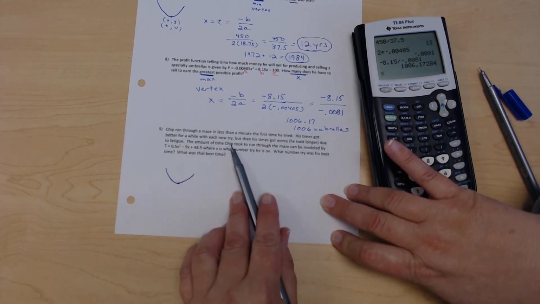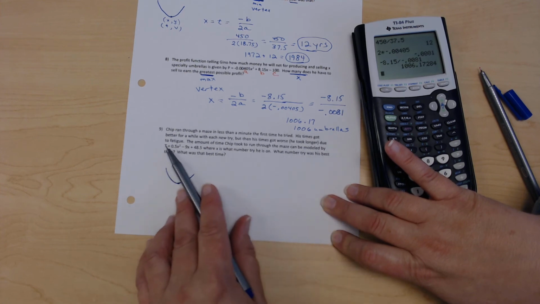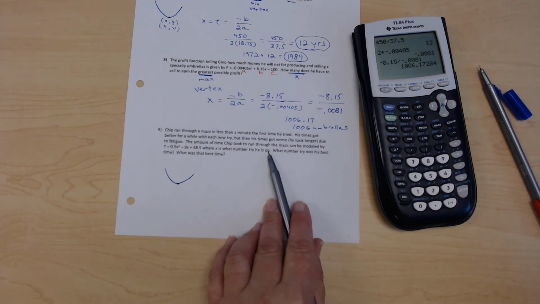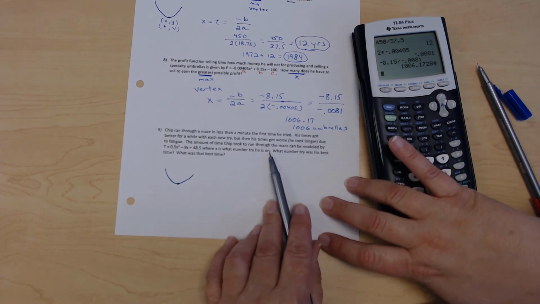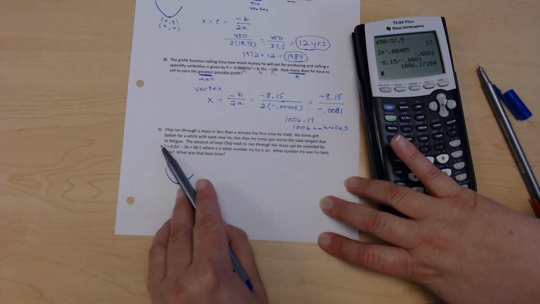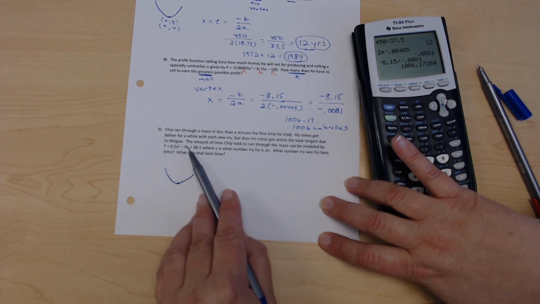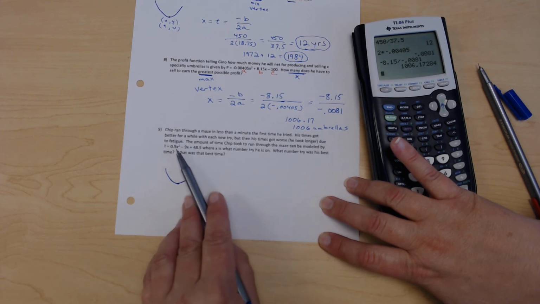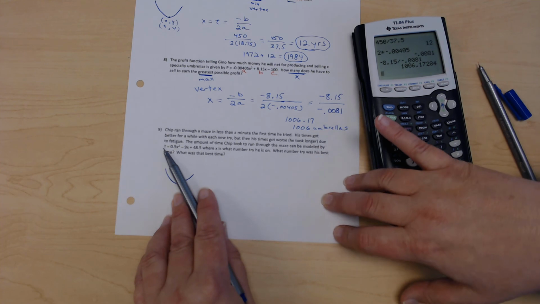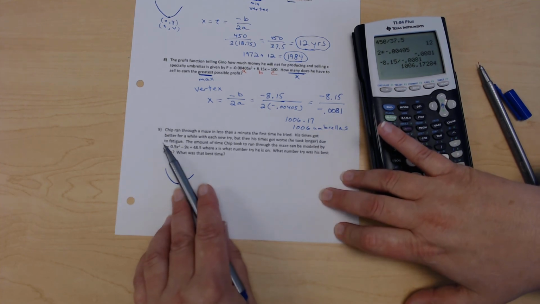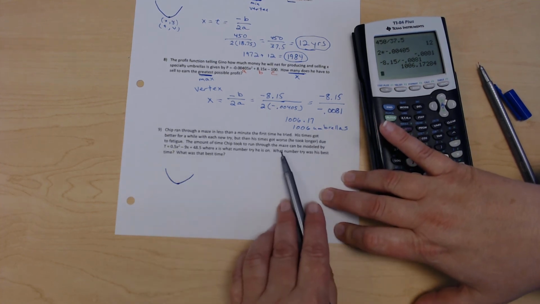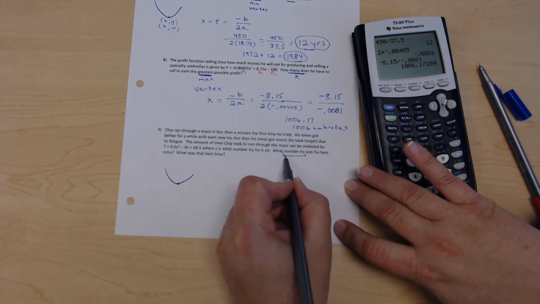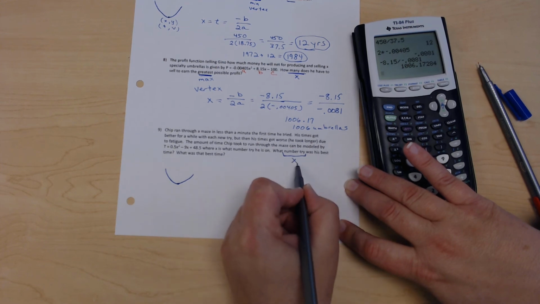The amount of time Chip took to run through the maze can be modeled by this, where X is the number try he's on. So this is one time, guys, where time is actually over here. Try number 1 is going to spit out a time. Try number 2 is going to spit out a time. Try number 3 is going to spit out a time. So time is actually Y. What number try is X?